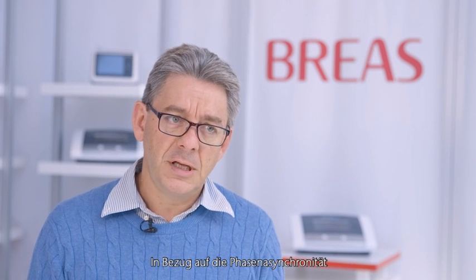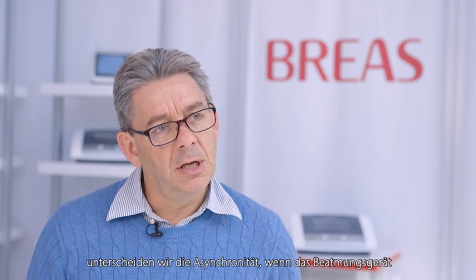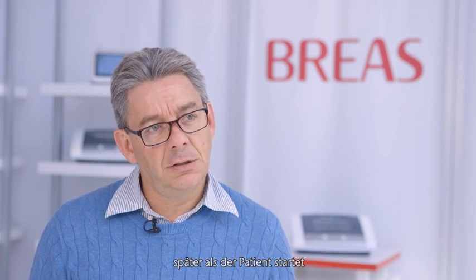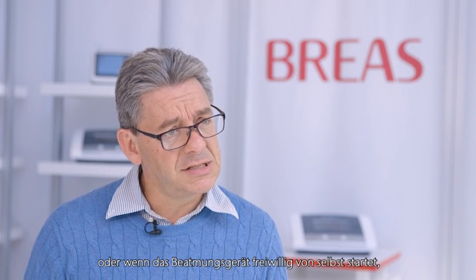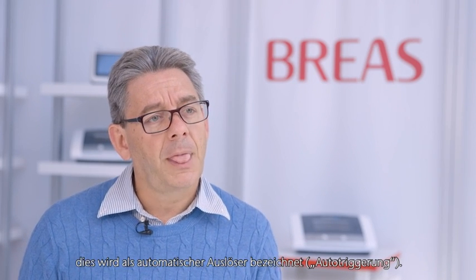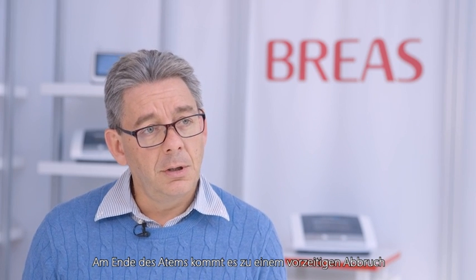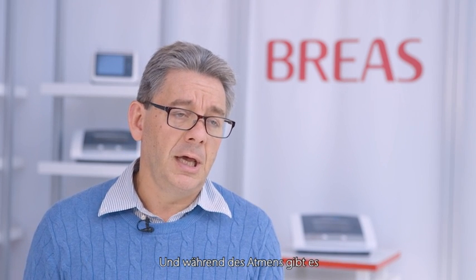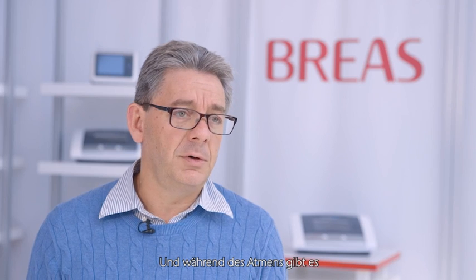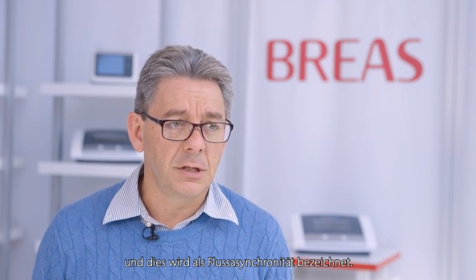So in terms of phase asynchrony, we distinguish the asynchrony when the ventilator starts later than the patient's effort, or when the ventilator starts by itself. It's called auto-trigger. At the end of the breath, there is a premature termination of the mechanical breath, or delayed termination of the mechanical breath. And during the breath, there is not enough flow or too much flow, and this is called flow asynchrony.